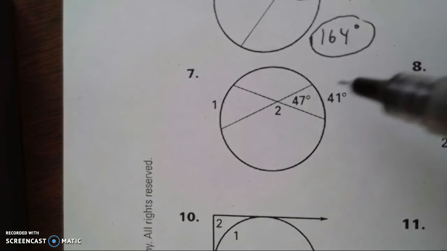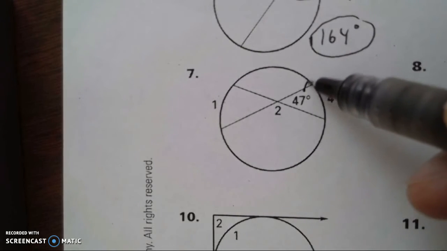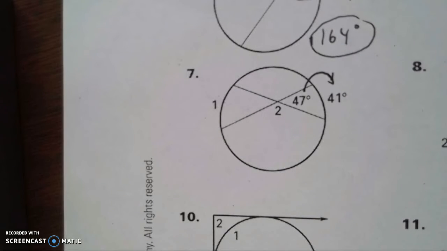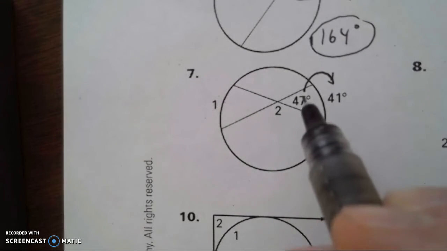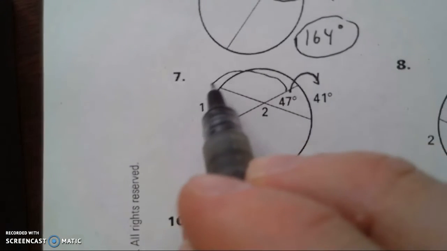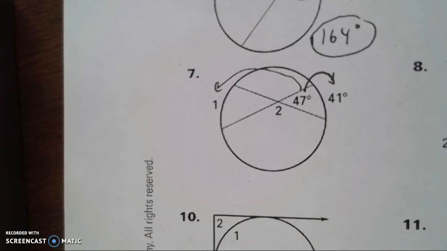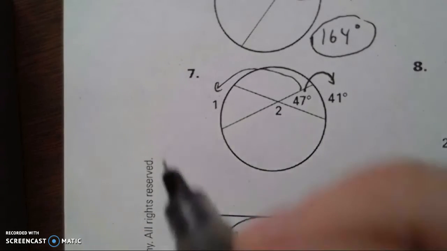So I'm going to use that other shortcut. How far away is 47 from 41? Minus 6. So how far away does 47 have to be from arc 1? Plus 6. Where are we at? 53 is correct.